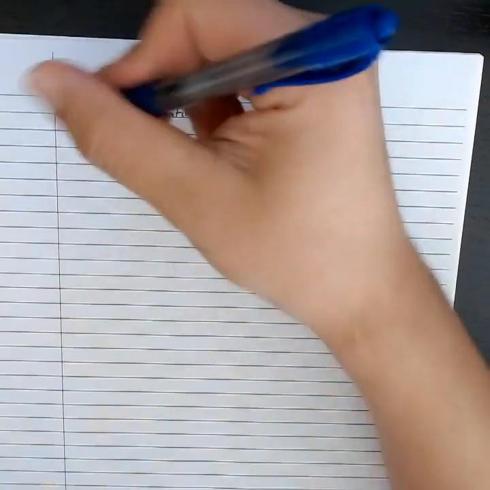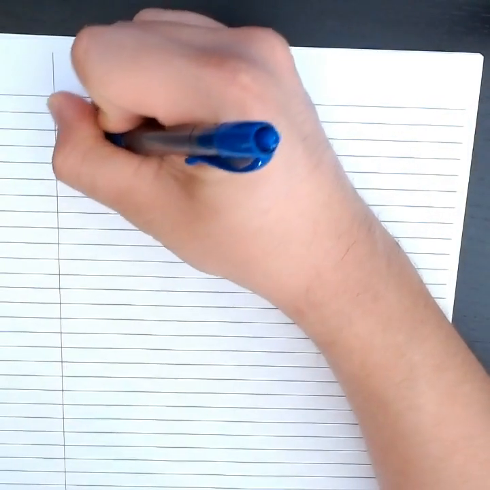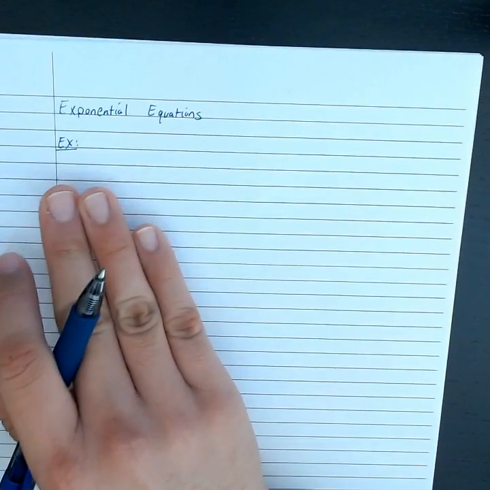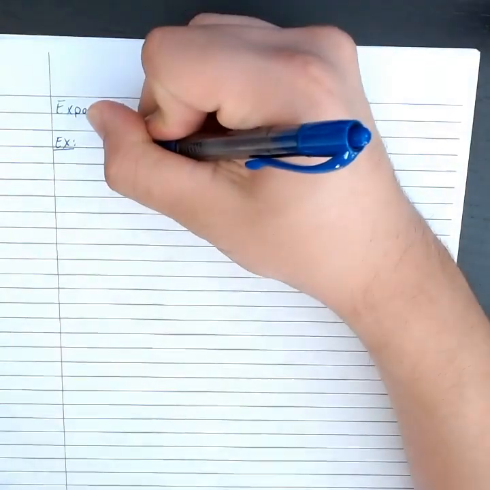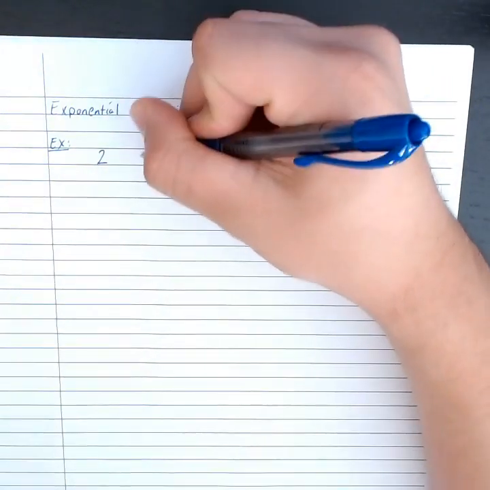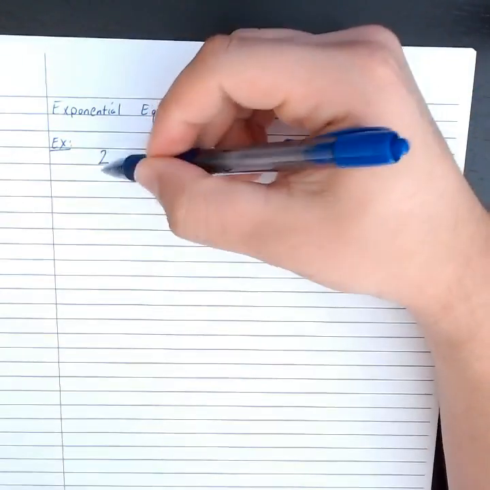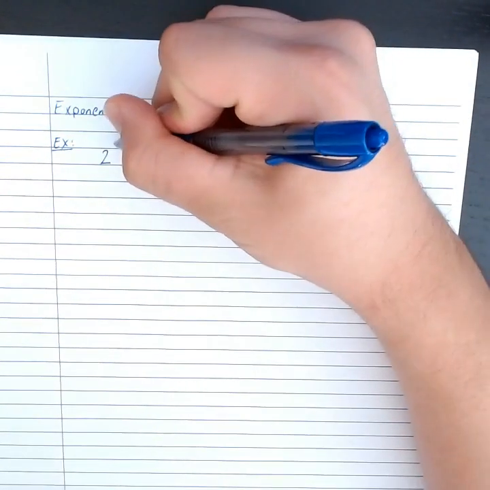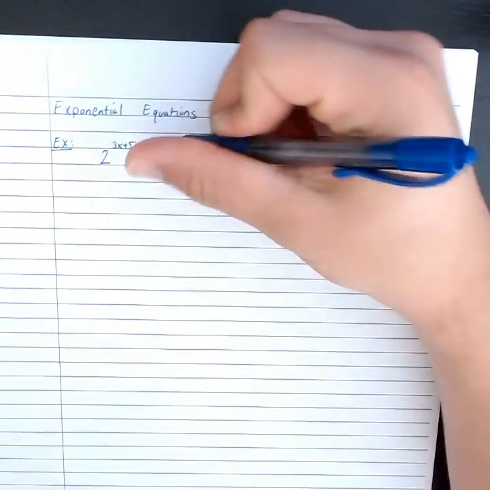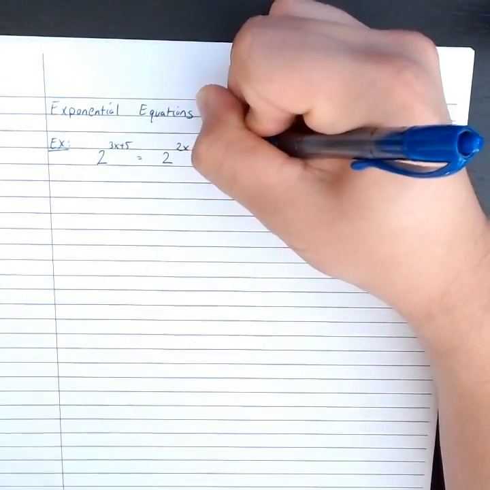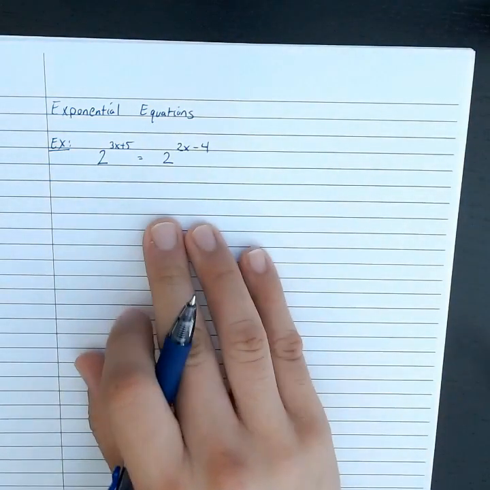Now, exponential equations can be solved a few different ways depending on how they start out. So, for example, the nicest case of any exponential equation is whenever you have two expressions set equal to each other that have the same base. So, for example, if I have 2 raised to the power 3x plus 5 is equal to 2 to the power 2x minus 4, this is the simplest possible case.